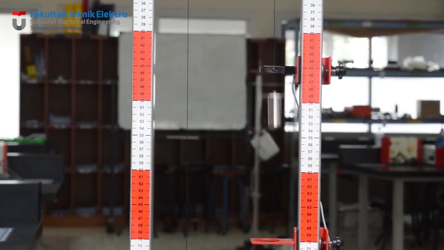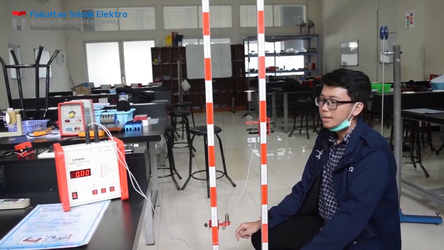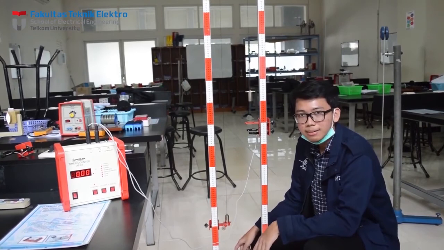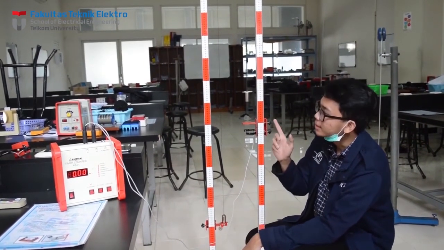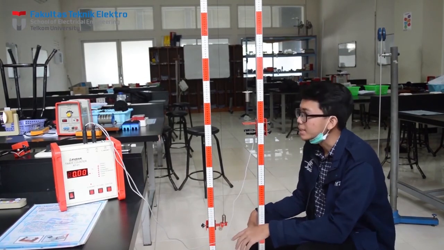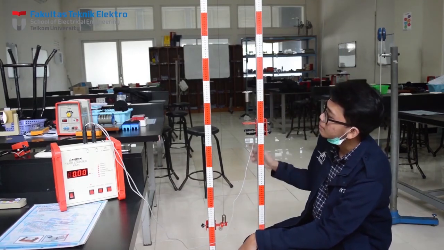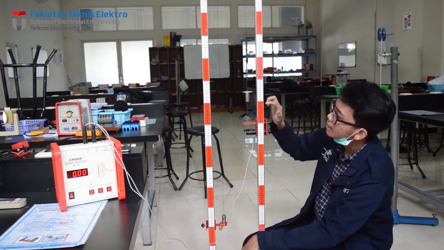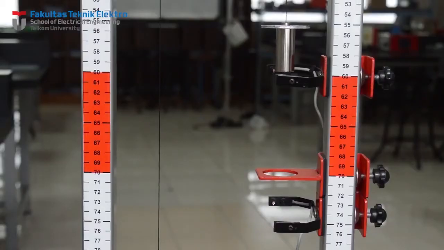And finally, we will drop one extra load from a height of 25 centimeters. After we use one extra load, we will add more weight, following the same procedure as the previous experiment, with heights of 10, 15, 20, and 25.